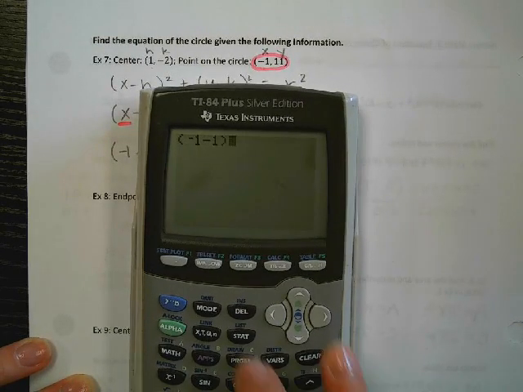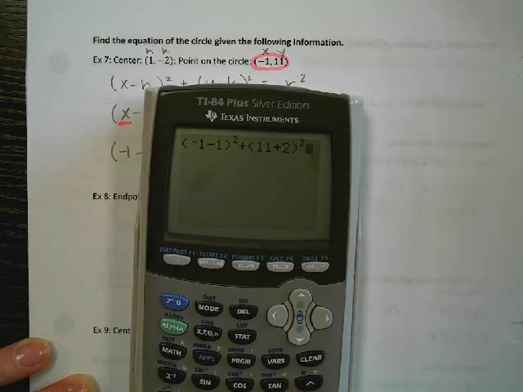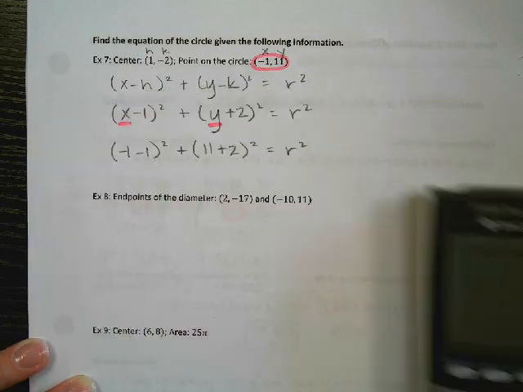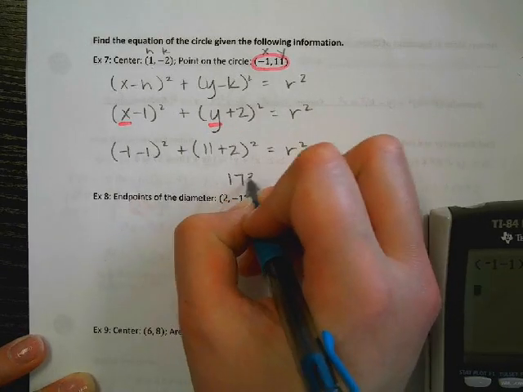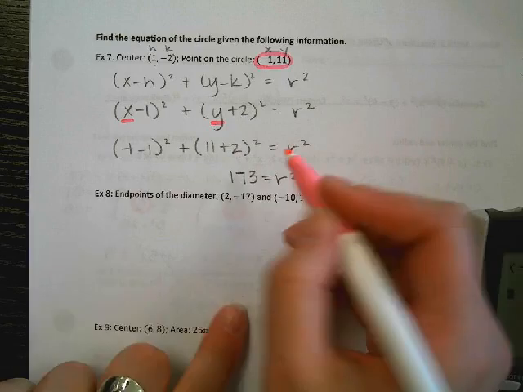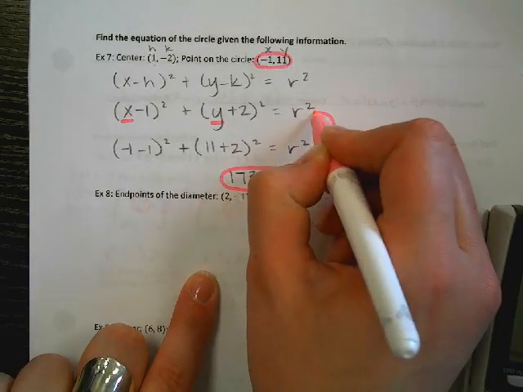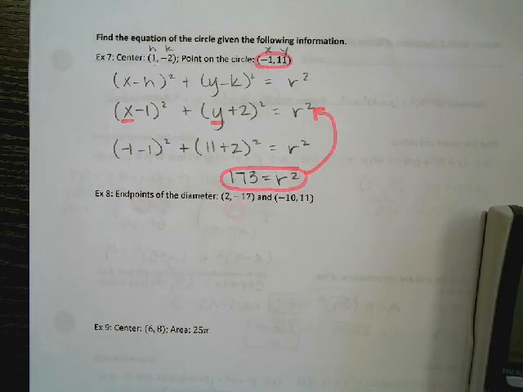-1 minus 1 squared plus 11 plus 2 squared is 173. So I have 173 equals r squared. And now I can take this and plug it in for my r squared.